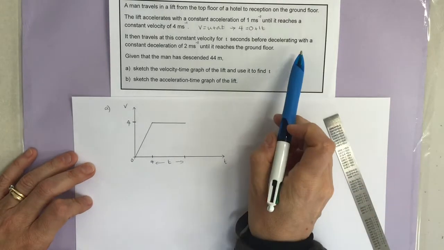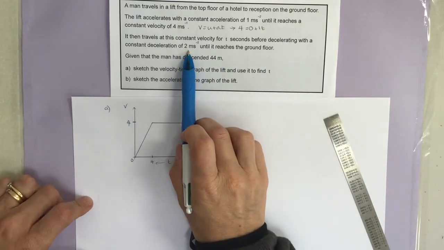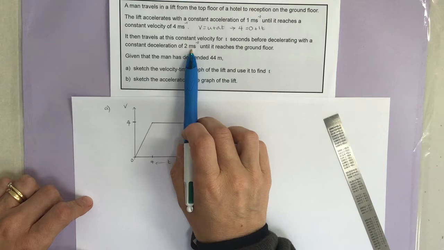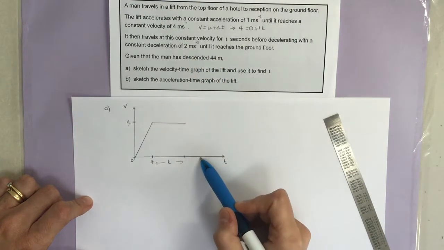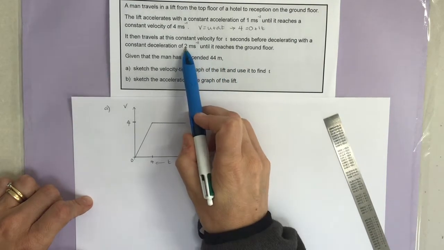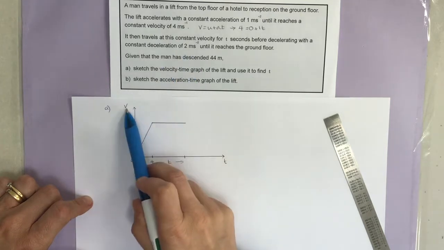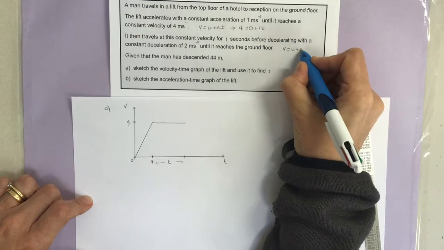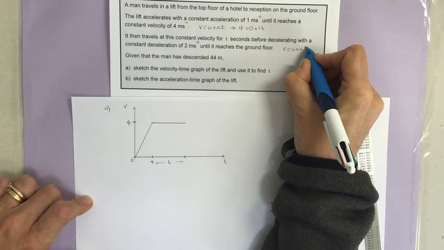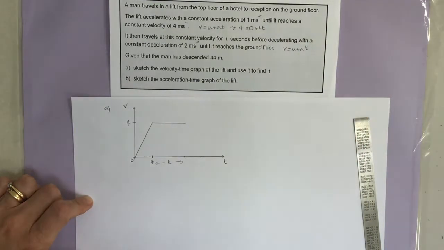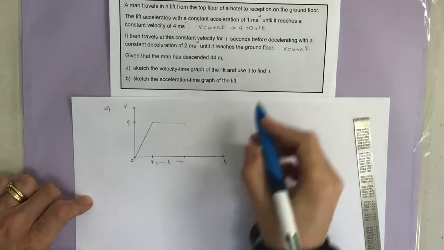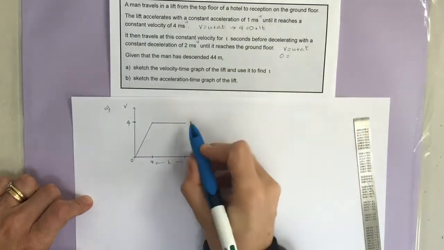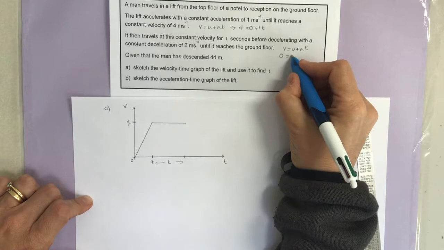And then it says it decelerates with a constant deceleration of 2 metres per second squared until it reaches the ground floor. Again, a little bit of SUVAT here, or we can just use our common sense from the gradient, but let's do SUVAT for completeness. Velocity at the end here is going to be 0. Initial velocity for that bit of the motion is 4.